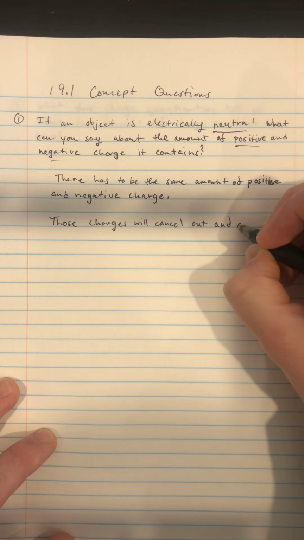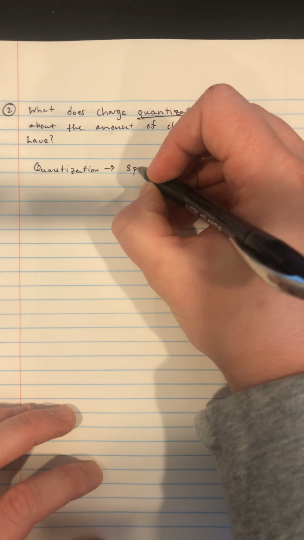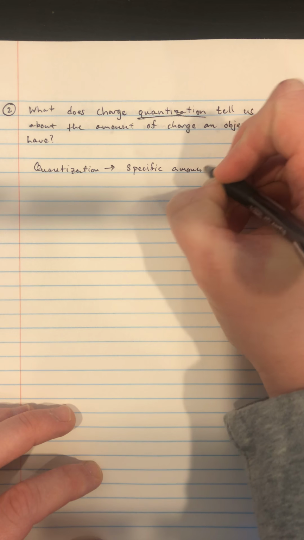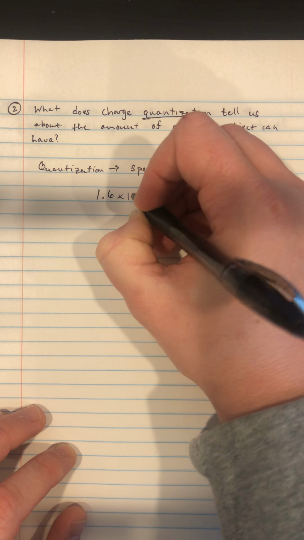Second problem. What does charge quantization tell us about the amount of charge an object can have? The key to this one is this word quantization. What does that mean? Quantization means that things come in specific amounts. If we talk about electricity and charge, charge comes in specific amounts. It only comes in increments of 1.6 times 10 to the negative 19. That's the only option we have as far as how charges can come.